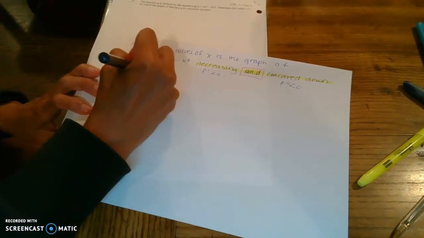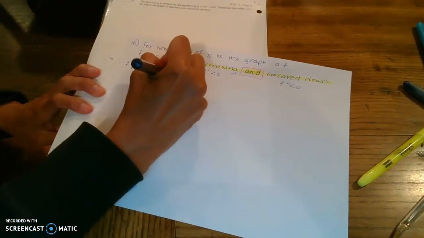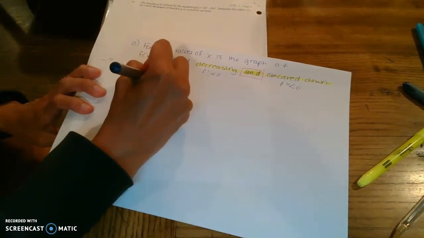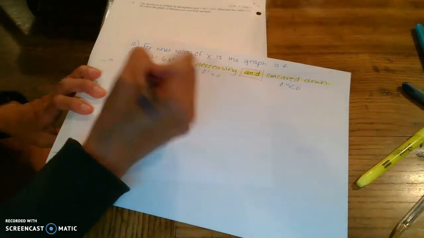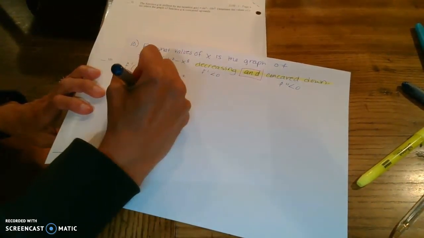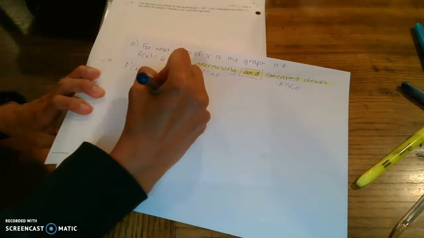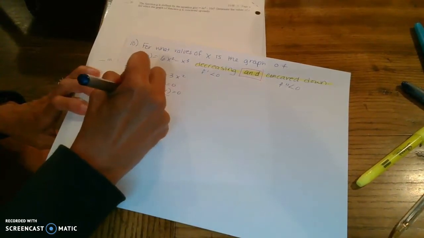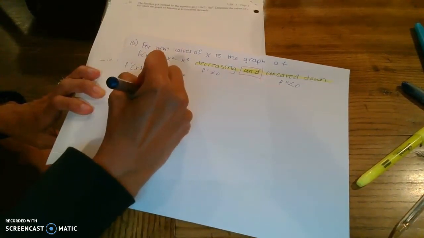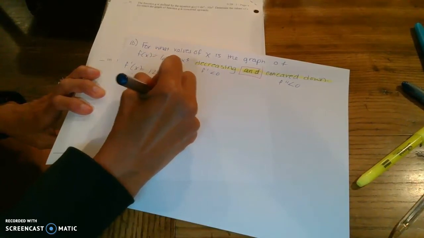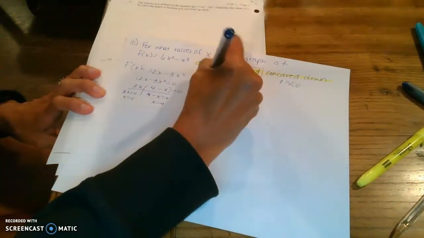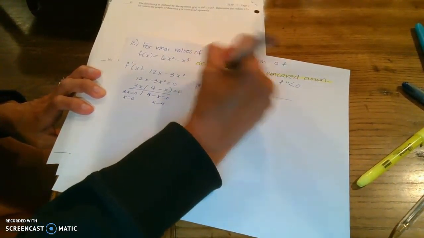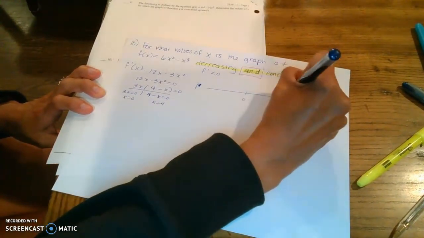The first derivative becomes 12x minus 3x squared. I'm going to set it equal to 0. I'm going to GCF a 3x out, and I'm left with 4 minus x equals 0. My two critical values are going to be 0 and, since 4 minus x equals 0, x equals 4. So on my first derivative number line, I get 0 and 4.